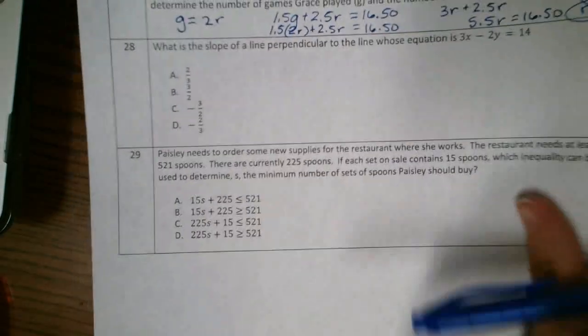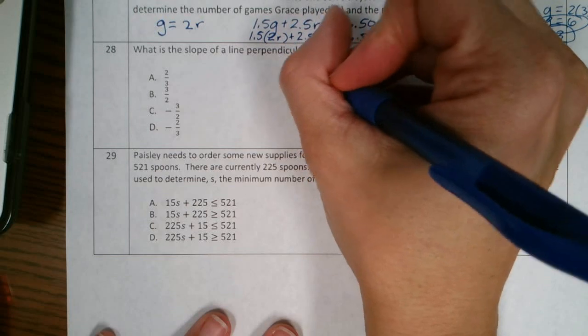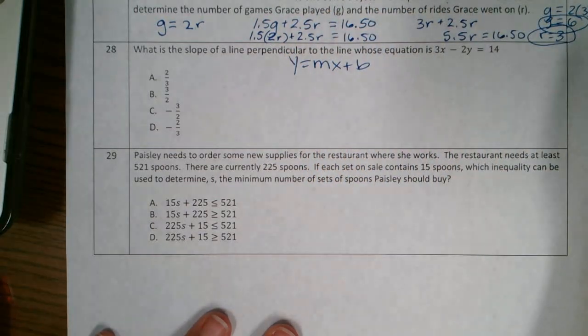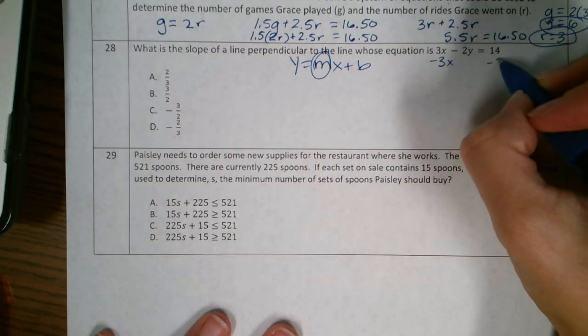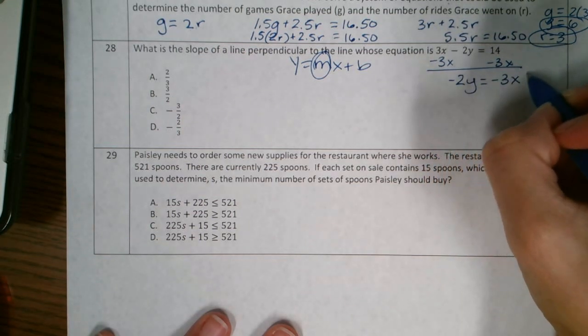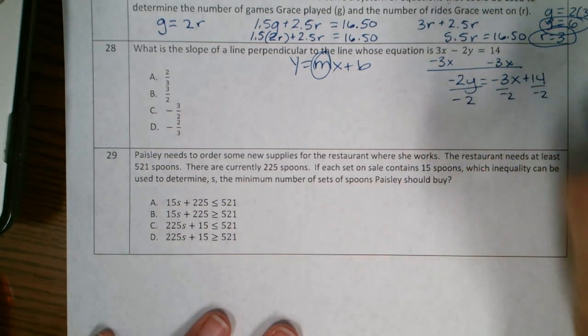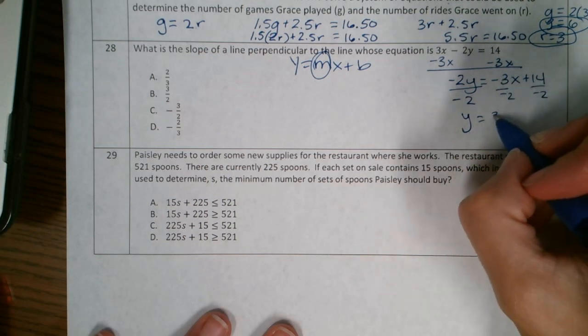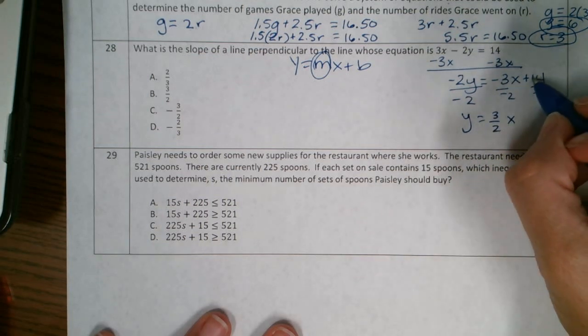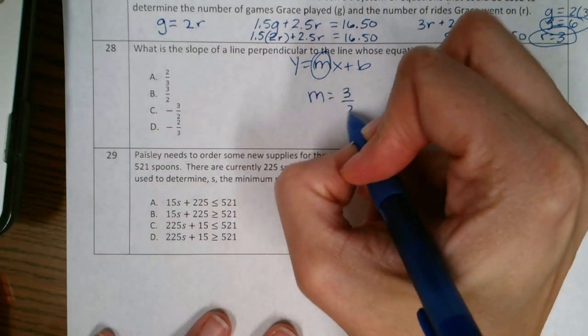What is the slope of the line perpendicular to the line whose equation is this? So remember, we want to get the equation into y equals mx plus b, and we want to look at the m. So we're going to subtract 3x because the x's are not on the correct side. And then we're going to divide by -2 to finish getting y by itself. When I divide a negative by a negative, that becomes a positive. And when I divide a positive by a negative, that becomes a negative. I'm going to focus on my m. My m is 3 over 2.